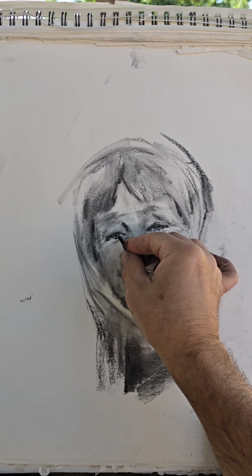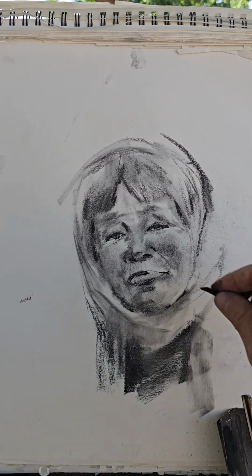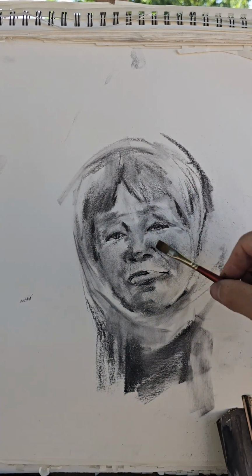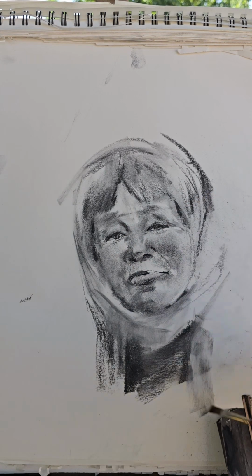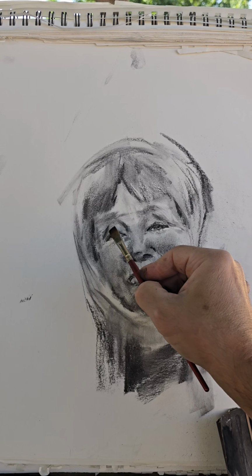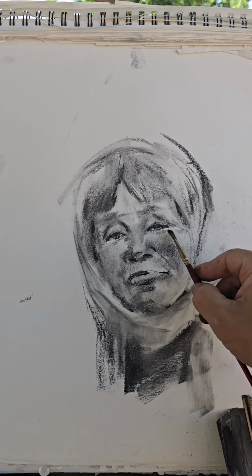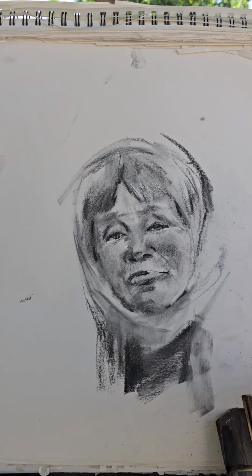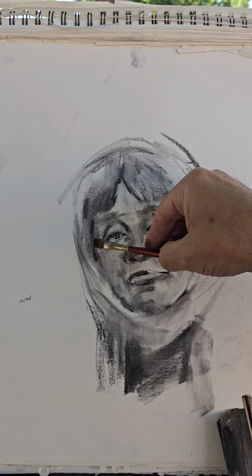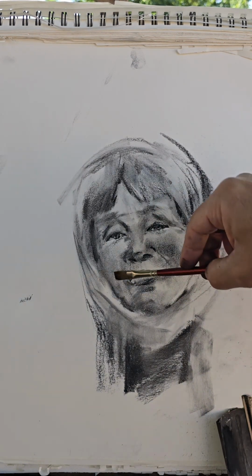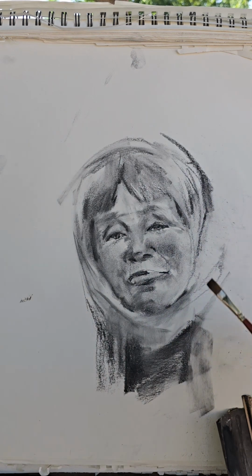Pupil, tear duct here, eyebrow, eye socket, here, and you have the cheekbone here, and her beautiful smile here.